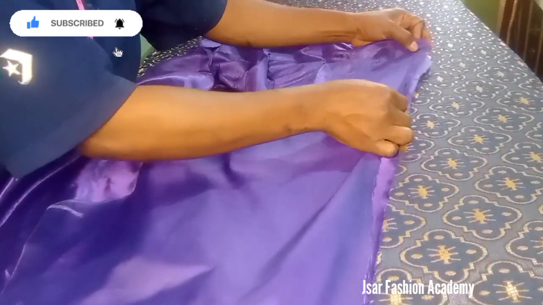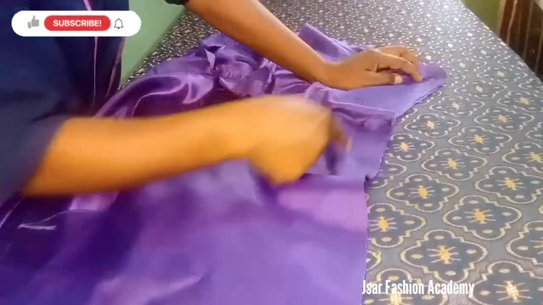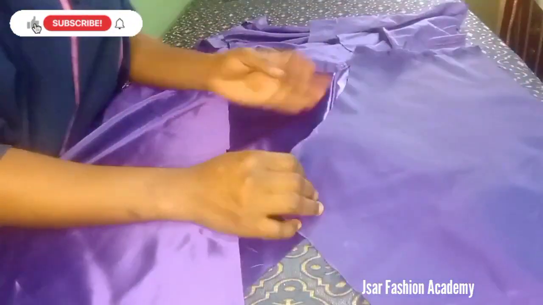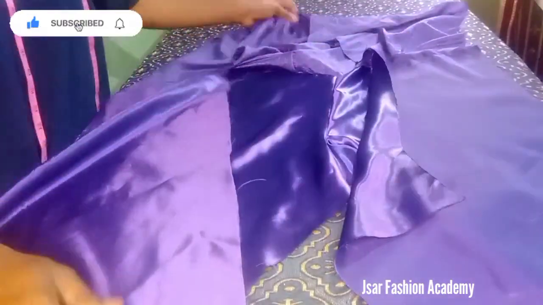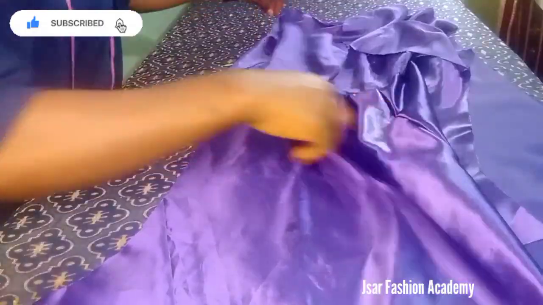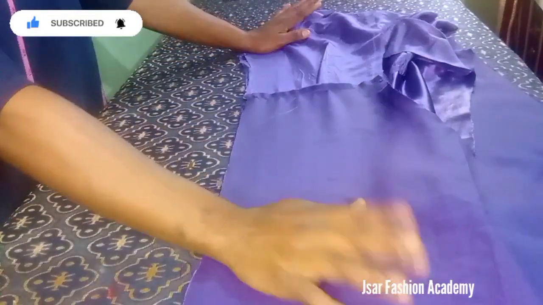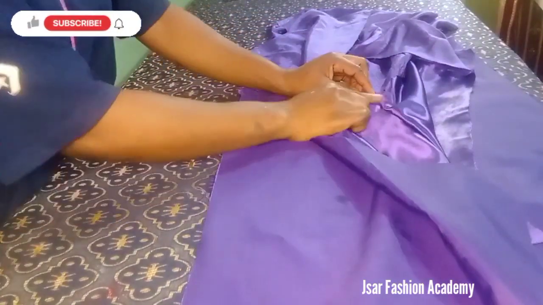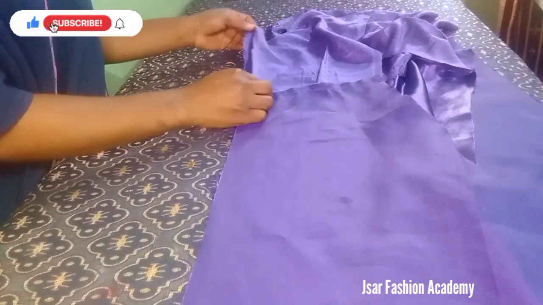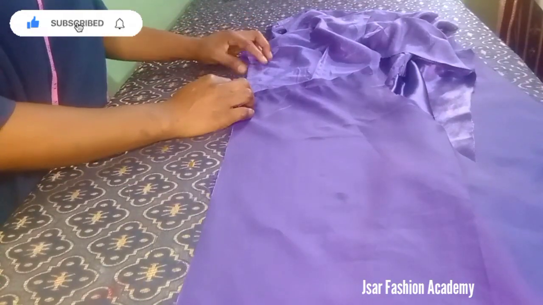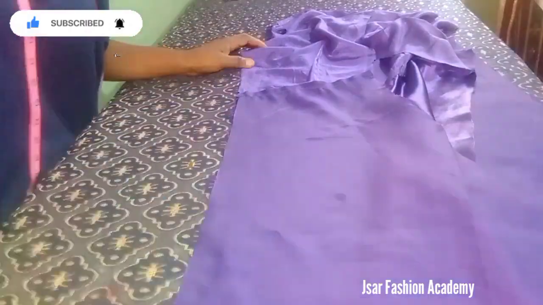Okay, so at this point, you are going to be joining the side by the 1 inch sewing allowance that we left all through. Okay, and make sure that the waistline is aligned together. So you match the waistline of the front and that of the back together. Okay, and you're going to be sewing on the 1 inch sewing allowance that we left while we were drafting our bodies. Okay, so now I'll go to my sewing machine and do that.